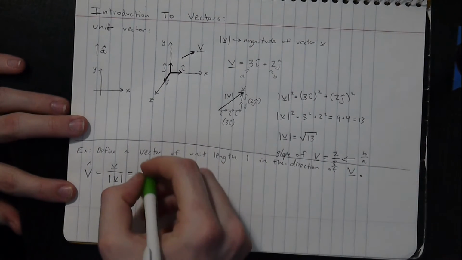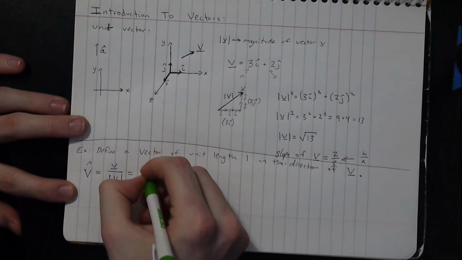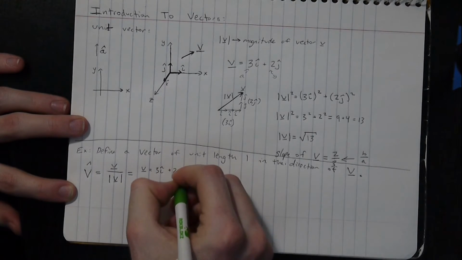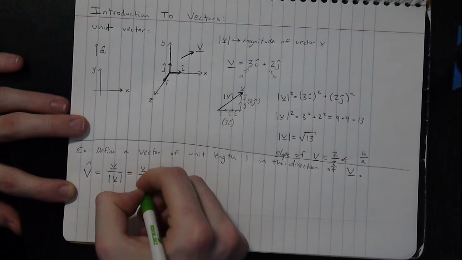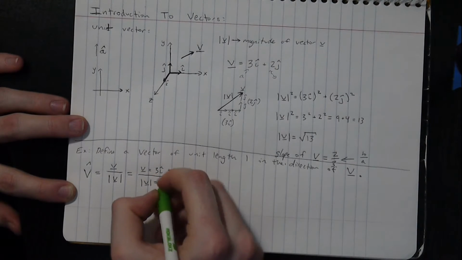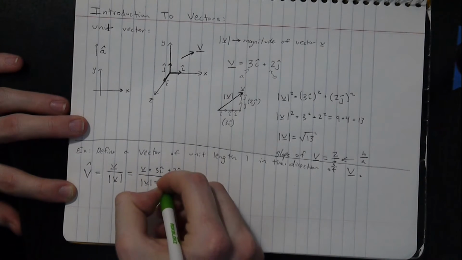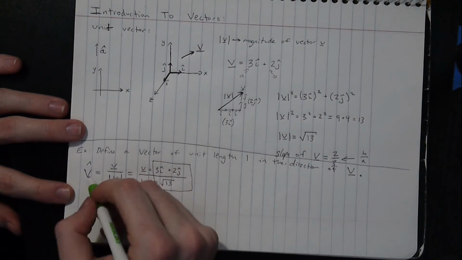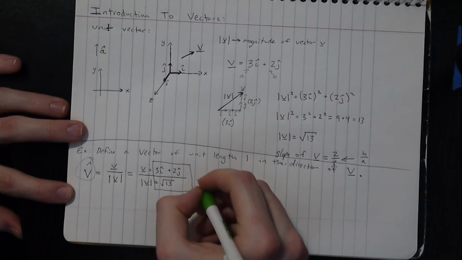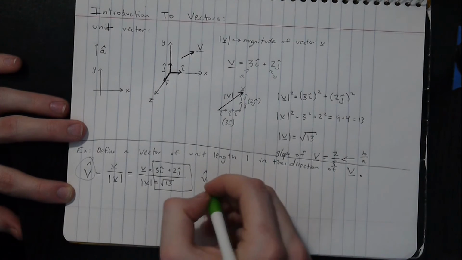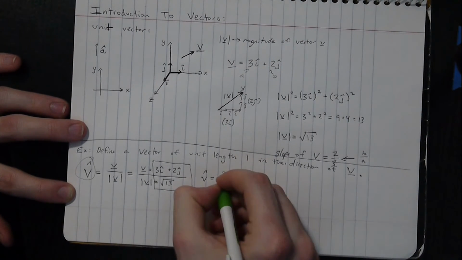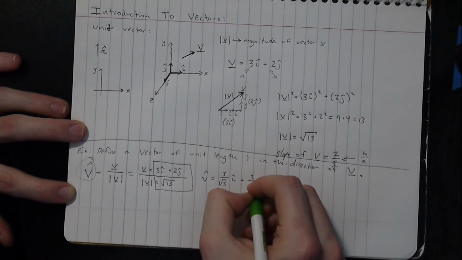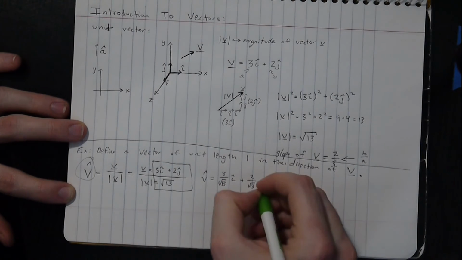So if we say that vector v is equal to what we said earlier, 3i plus 2j, and divide that by the absolute value of vector v, which is the square root of 13, this right here is equal to this. And we can simplify that by saying that the unit vector v hat is equal to 3 over square root of 13 i plus 2 over square root of 13 j.